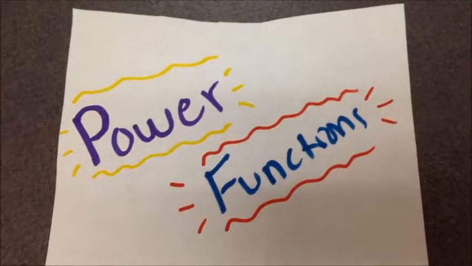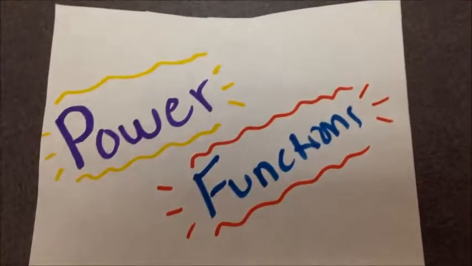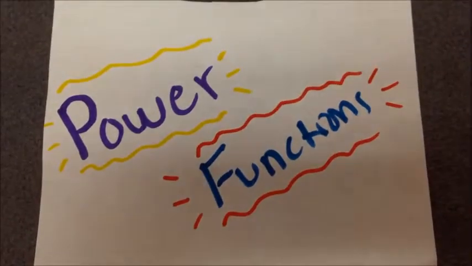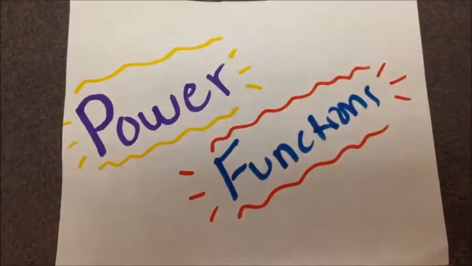Any function that can be written as f of x equals k times x to the a power is a power function. State the power and constant of variation for the function and graph it.